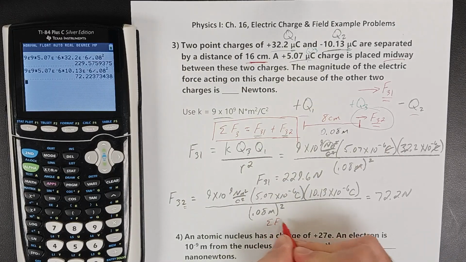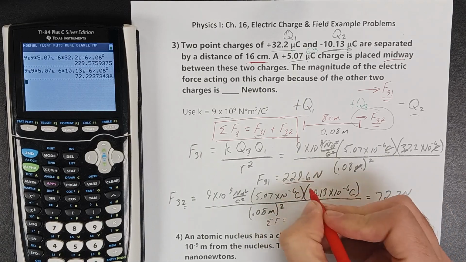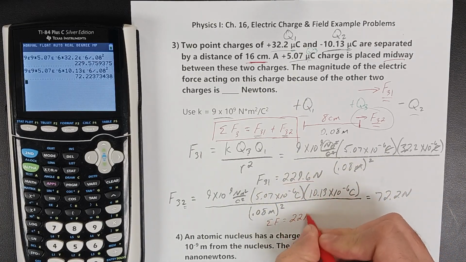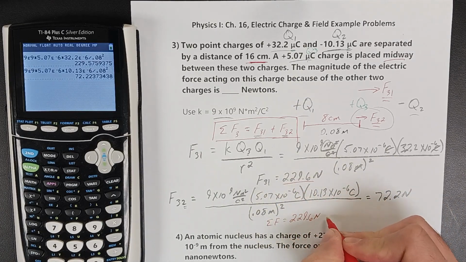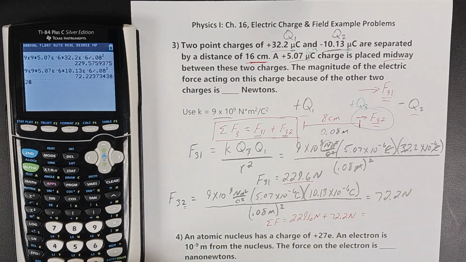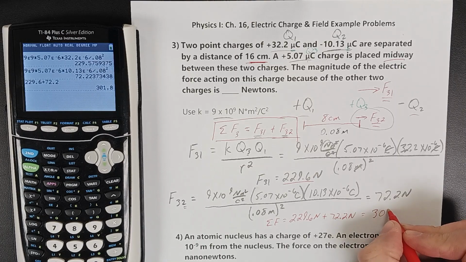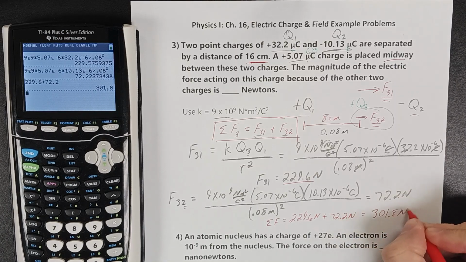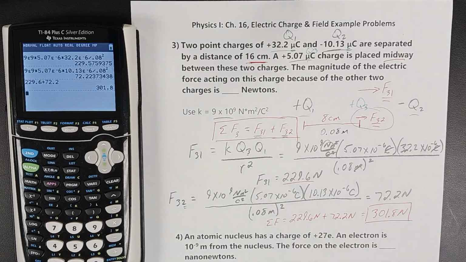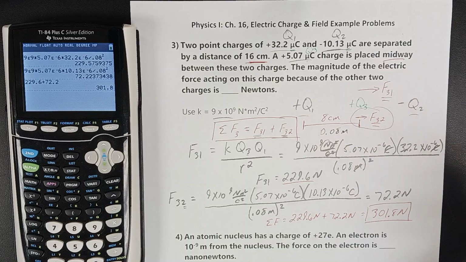So this net force is my 229.6 plus the 72.2. So 229.6 plus 72.2. Get a total here, I'm going to say 301.8 or 302 newtons going toward the right, or going toward charge number 2.